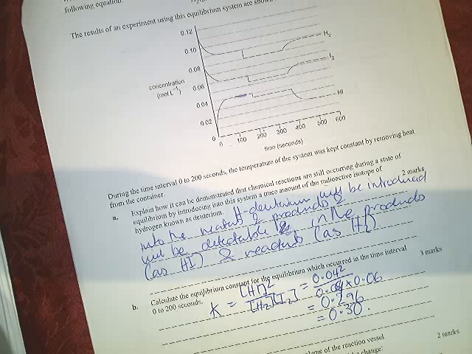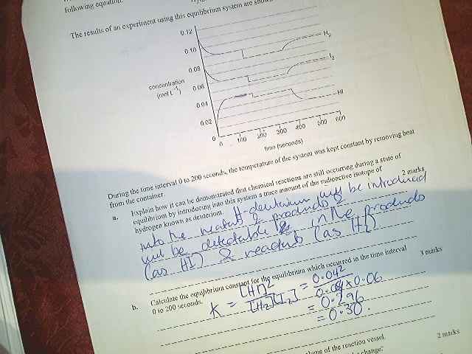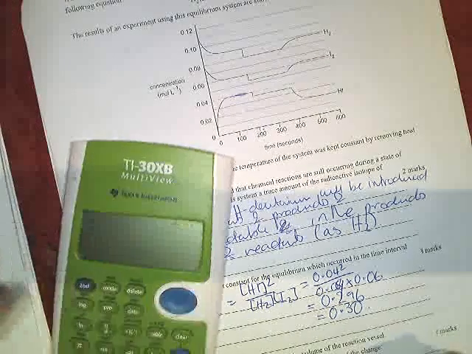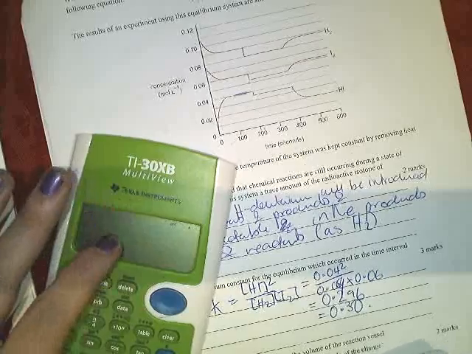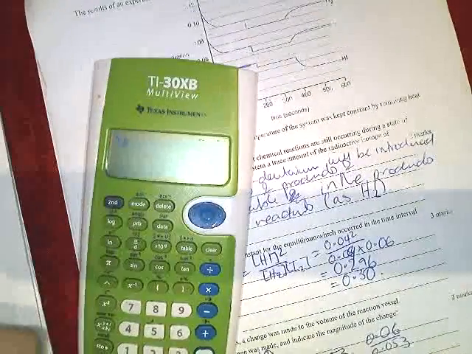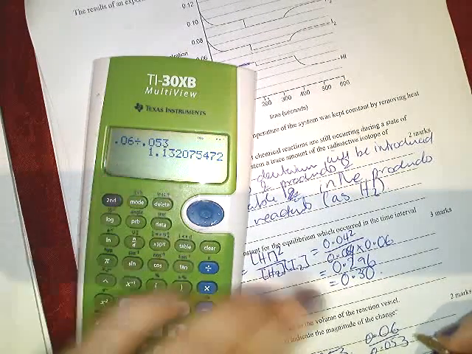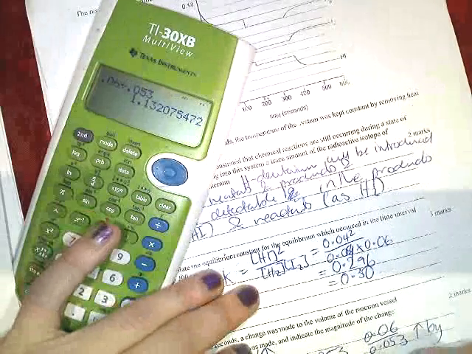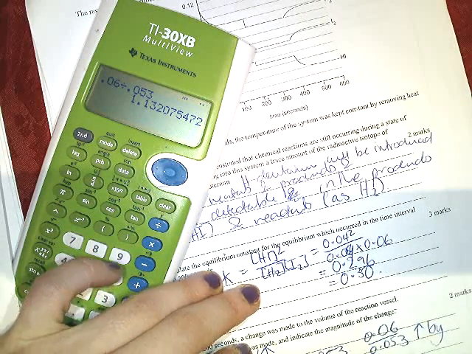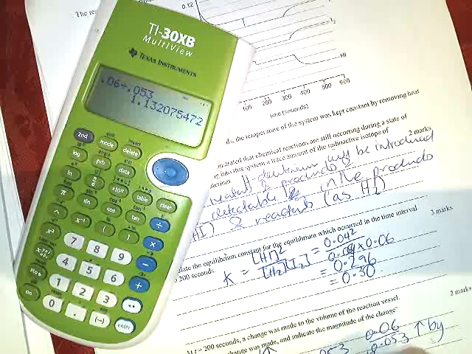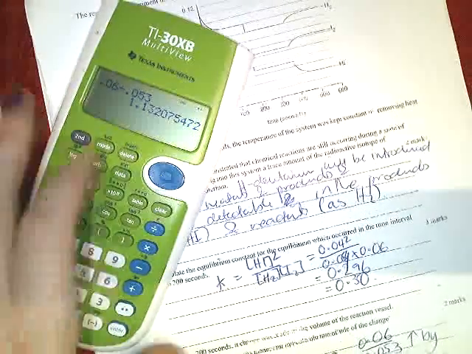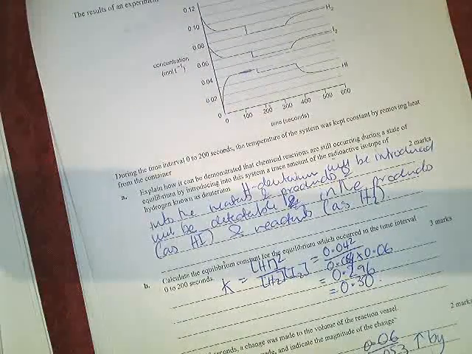So we do 0.06 divided by 0.053, so the volume increased by a factor of 1.13.